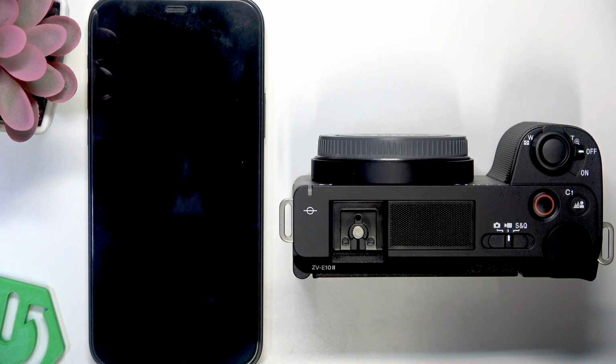Welcome. In this video I will show you how to connect your Sony ZV-E10 II to Sony Creators app.